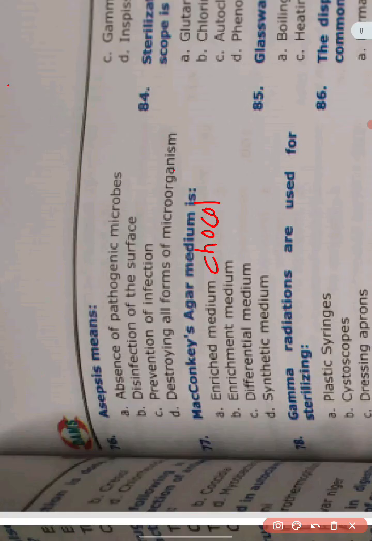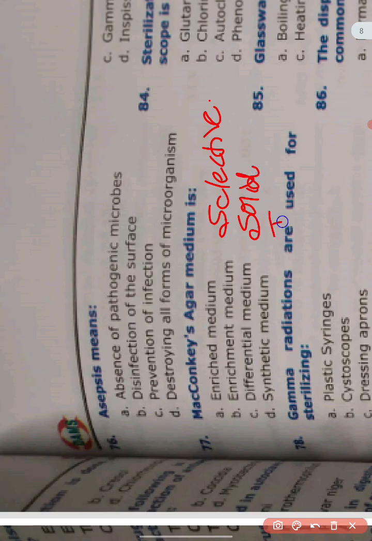Enrichment media are liquid media, but McConkey agar is not an enrichment medium. It is a selective medium, or you can say differential medium, or indicator medium, because it indicates whether an organism is lactose fermenting or non-lactose fermenting. Next question. McConkey has three properties. One property is that it is selective, it is solid, and the other is indicator. What does it indicate? Lactose fermenters versus non-lactose fermenters. Now this much is clear.